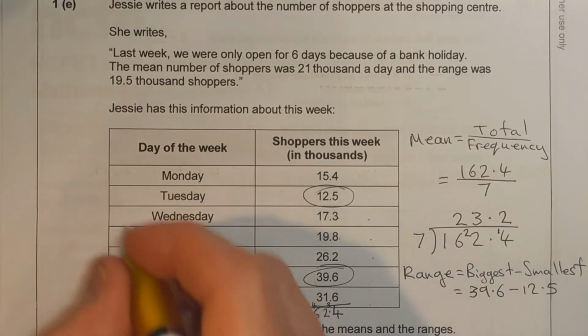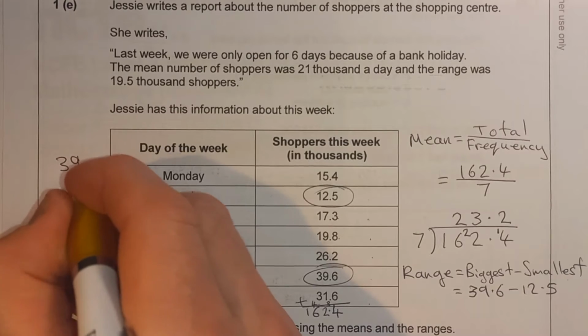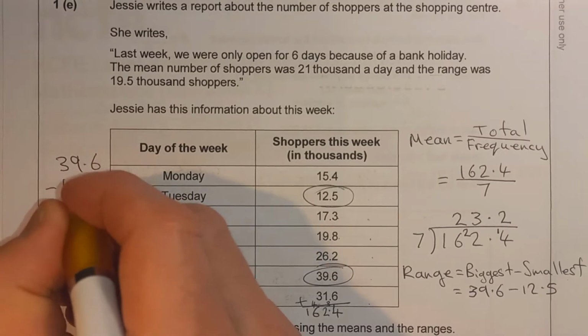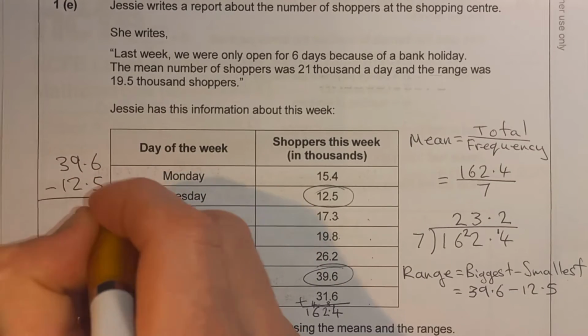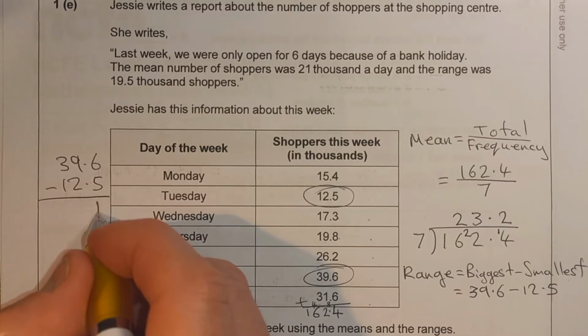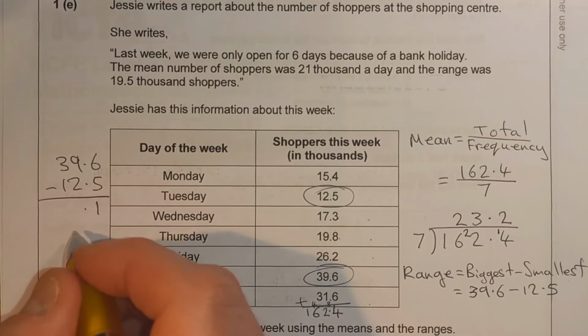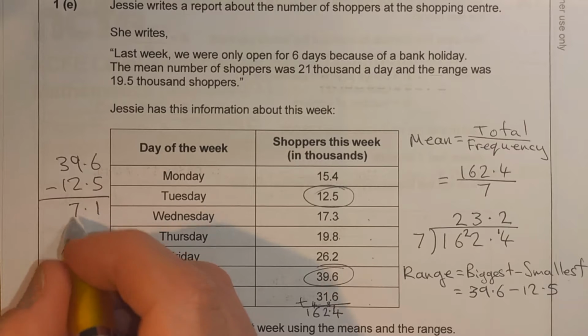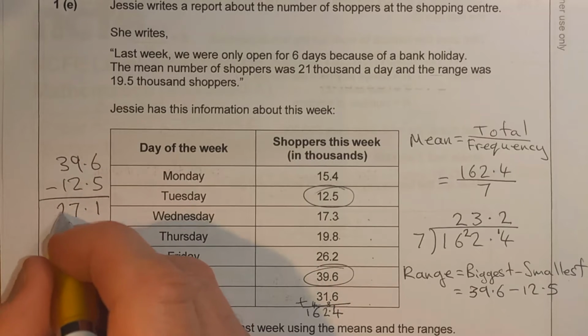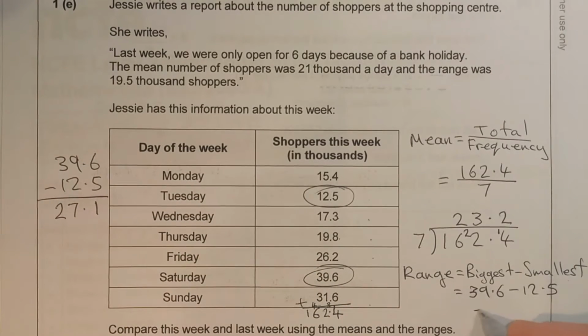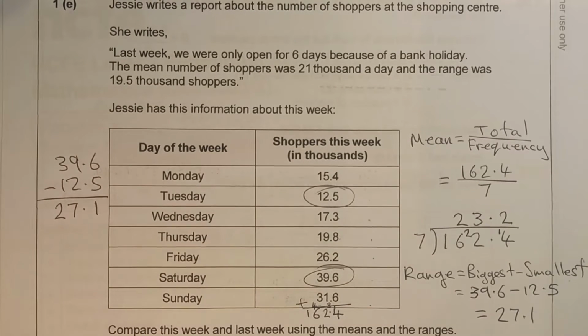So let's just do it over here where we've got some space. 39.6 minus 12.5. 6 minus 5 is 1. Bring down the decimal point. 9 minus 2 is 7. 3 minus 1 is 2. Okay, so we've got our values.